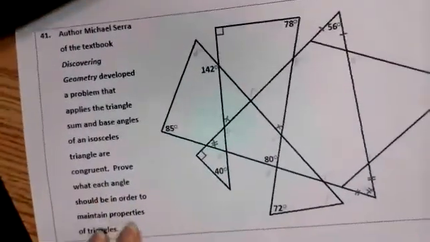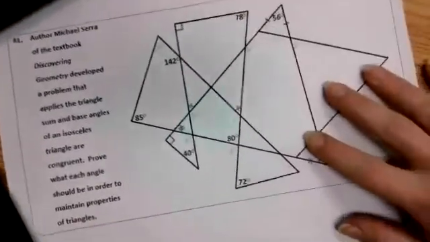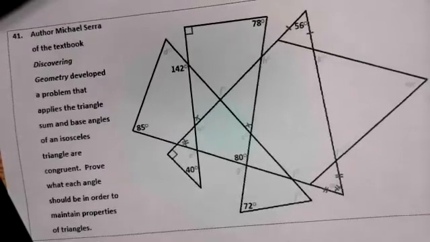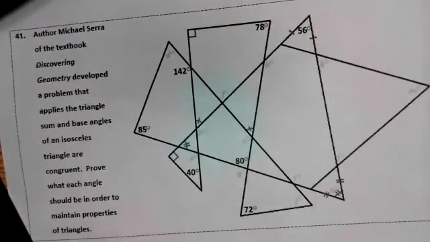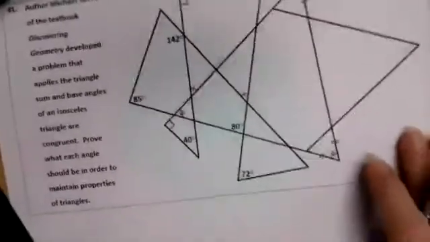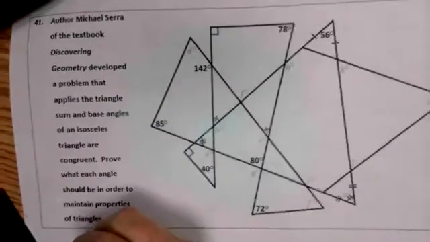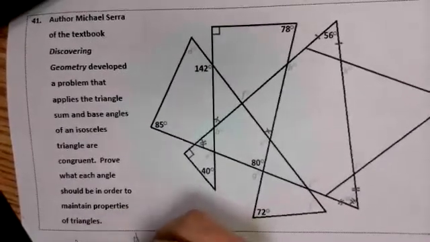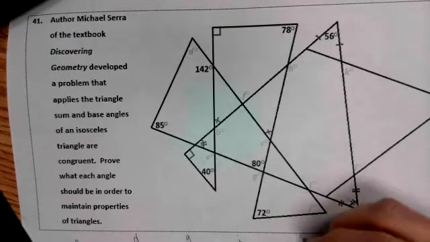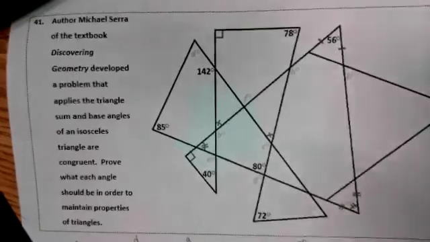All right, so I want to look at number 41 again. I think I made a mistake in my video from earlier today. So I want to look at finding all the angles one at a time and looking at my triangles. All right, so I need angles A, B, C, D, E, F, G, H, I, J, K, L, and M is the last one.